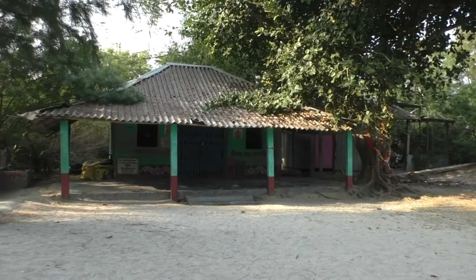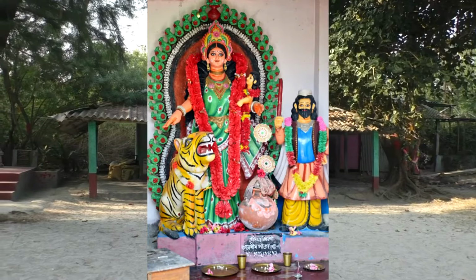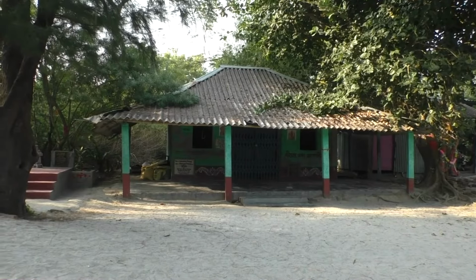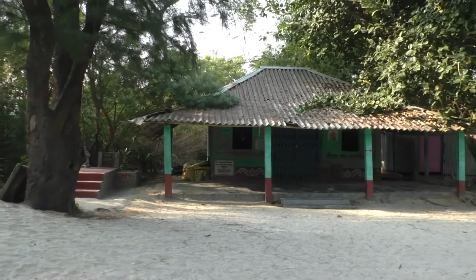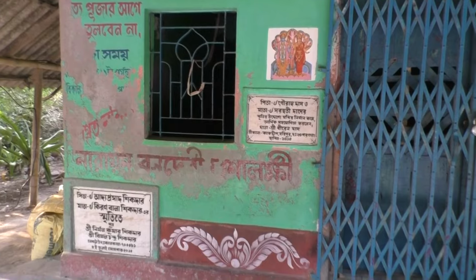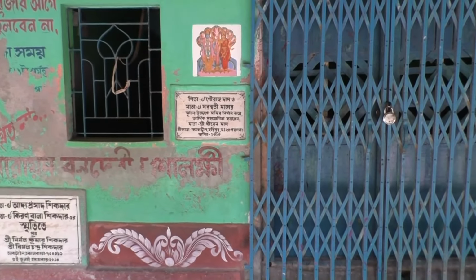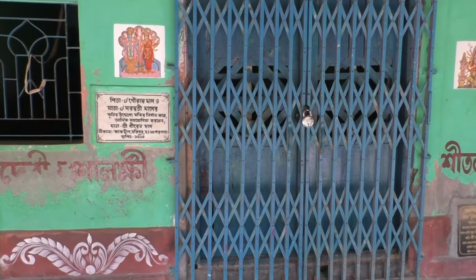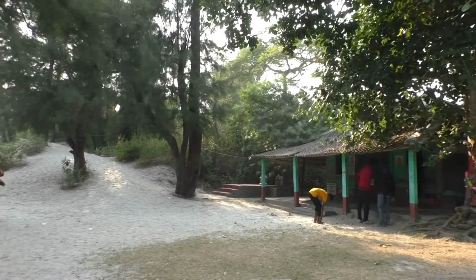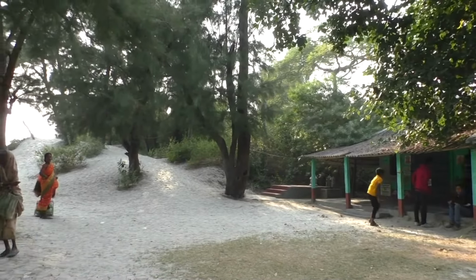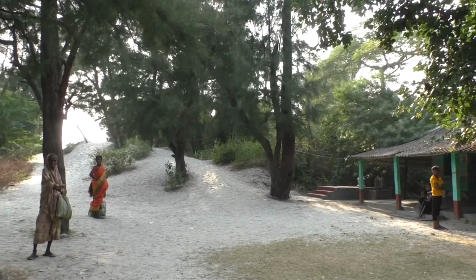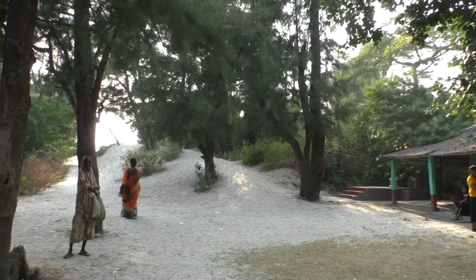This is Bon Bibi temple on Bokhali sea beach, where Bon Bibi, also called Bon Devi, believed to be the goddess of protection from tigers and other dangers, is worshipped. We wanted to see the image of Bon Devi we have never seen before, but unfortunately at this time the temple door is locked. Many shrines of Bon Bibi are there in the entire Sundarban area, where villagers, irrespective of religion, worship the goddess before entering the forest for work.